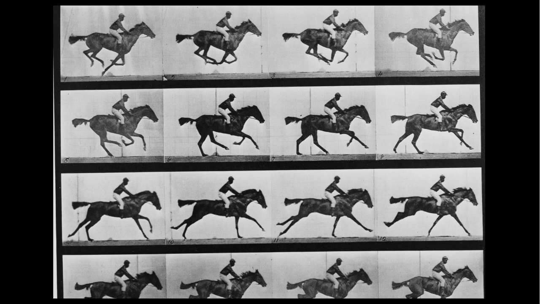So with the increased speed and amount of frames per second, we have a lot more detail and things that we cannot see with our human eye, right? We didn't know that horses, when they were running, when all four of their feet were off the ground, they were kind of under themselves rather than all out in front.